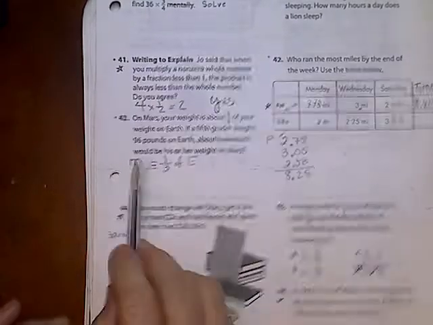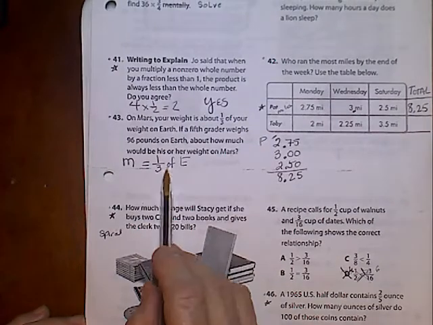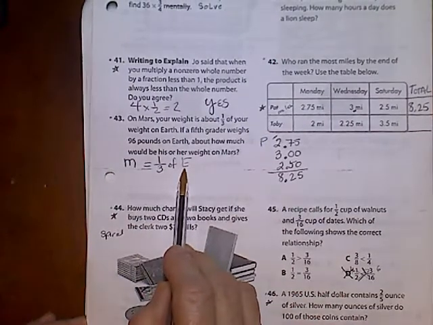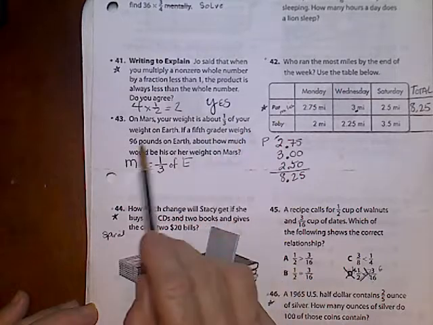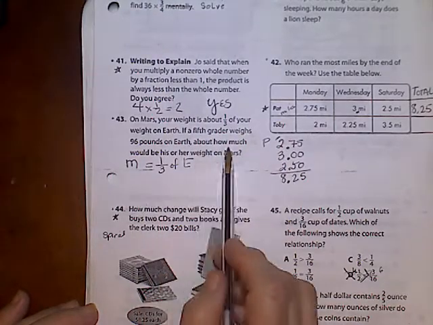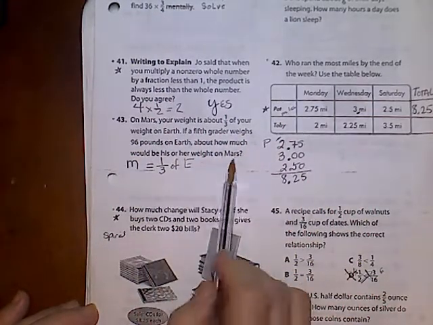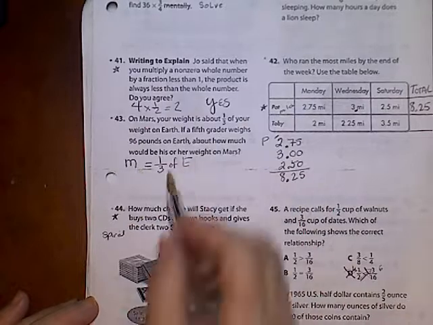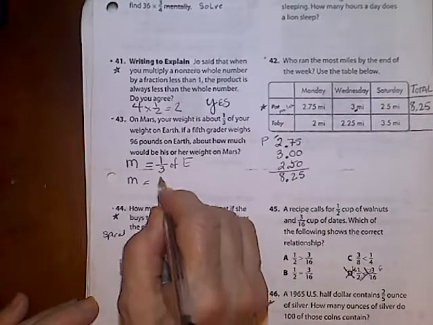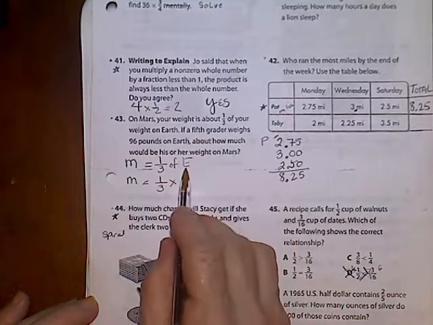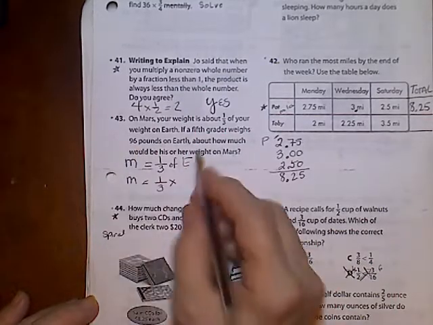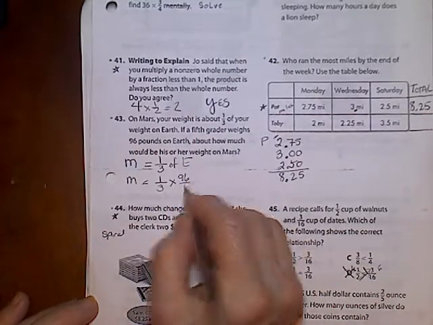So all I would need to find my Mars weight is I need to find what I weigh on Earth. So let's continue reading. If a 5th grader weighs 96 pounds on Earth, how much would he weigh on Mars? So instead of that E, I'm going to trade that out. I'm going to keep my nice, neat notes. 1/3, the "of" means times. The amount on Earth is 96 over 1.